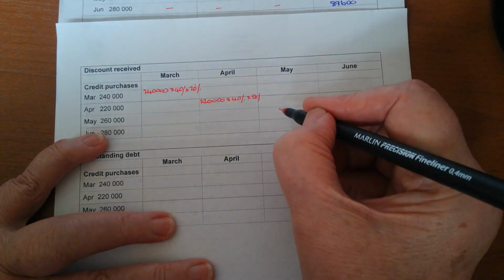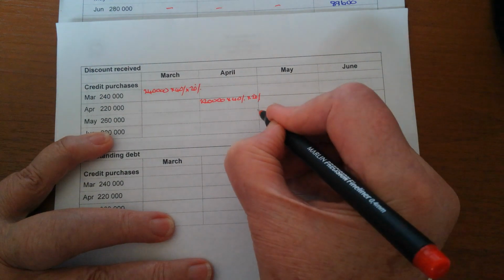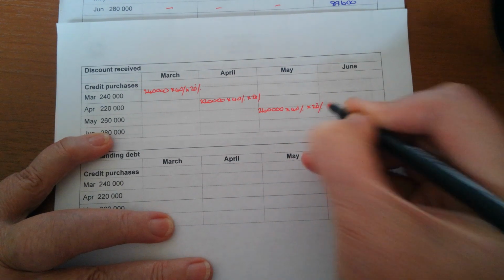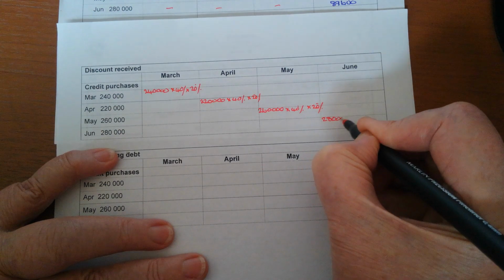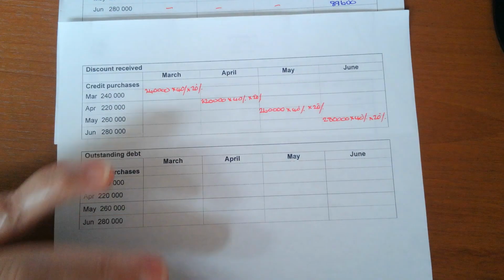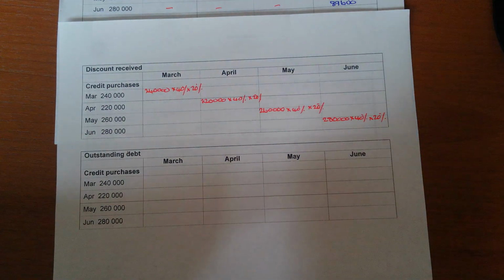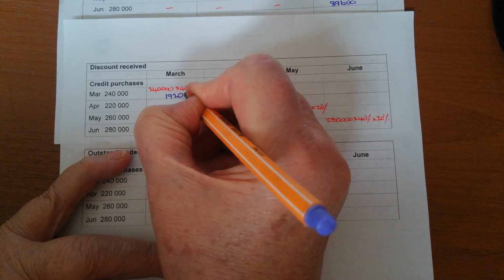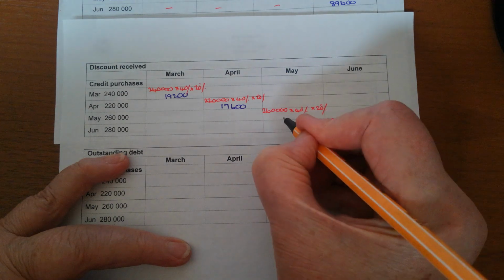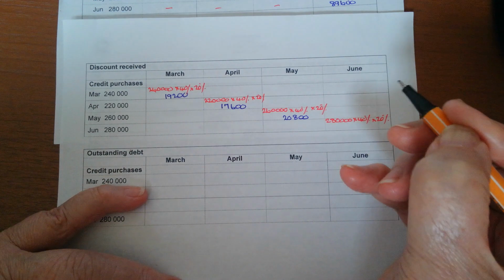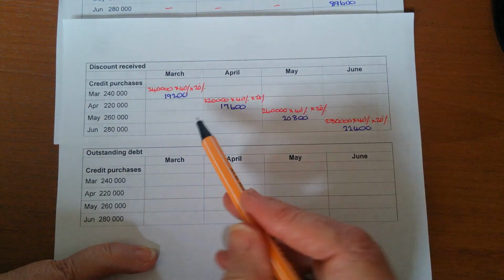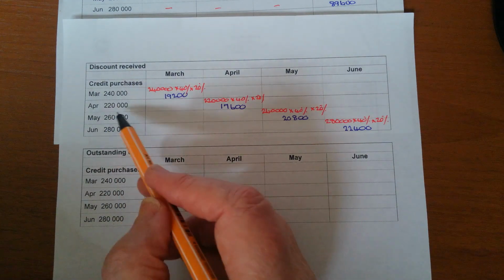And then in May, it is 260,000 times 40% times 20% discount. And in June, 280,000, and on the 40% that we first calculate, we will receive 20% discount. Okay, so this will give me 19,200. In April, 17,600. In May, 20,800. And in June, 22,400. Okay, so every month you will do the same calculation with the amount that was purchased during that month.